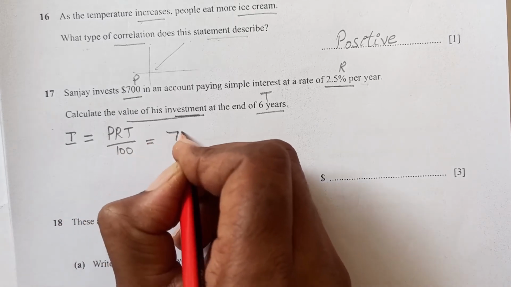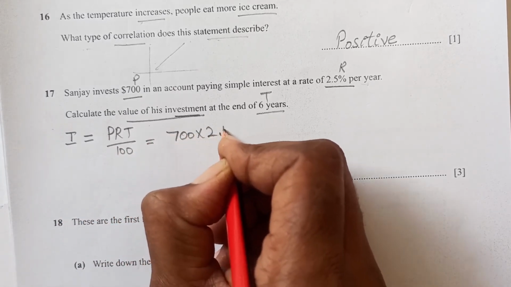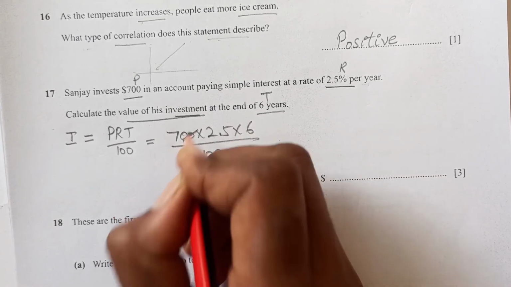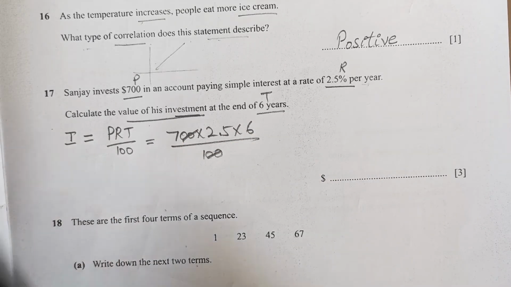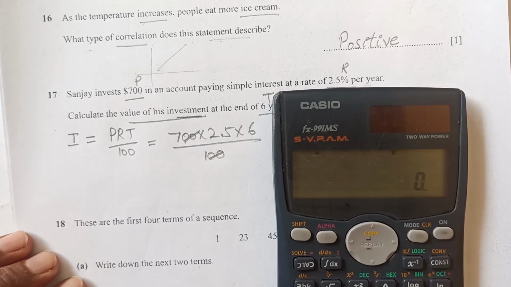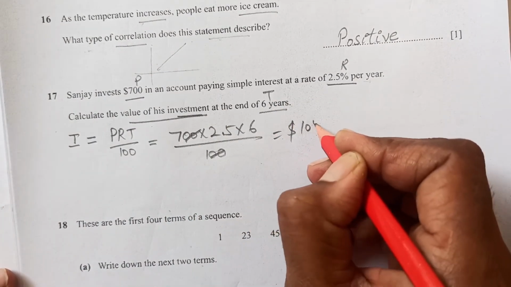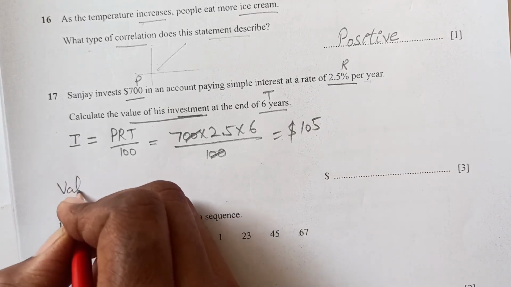That means P is 700, R is 2.5 and time is 6 over 100. So these two zeros are gone. So let's see how much is this. 7 times 2.5 times 6. This is $105. So $105. So what will be the value of investment?